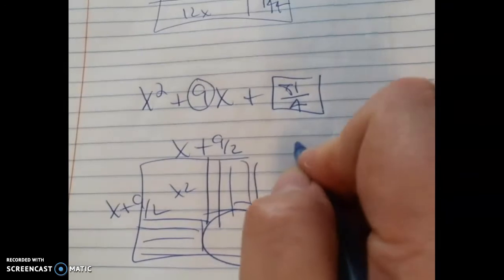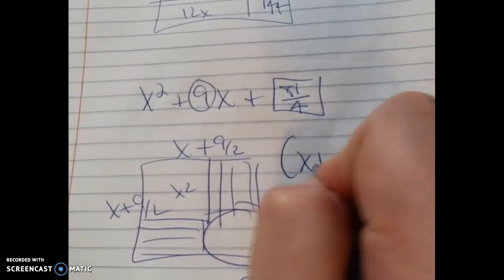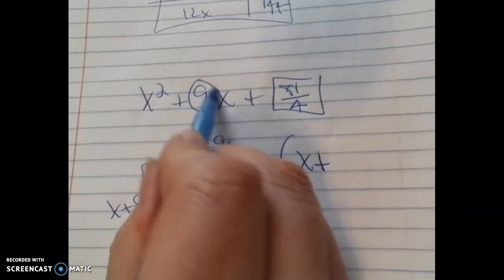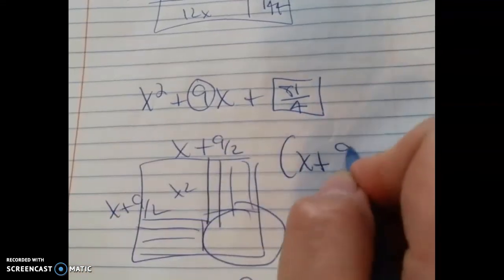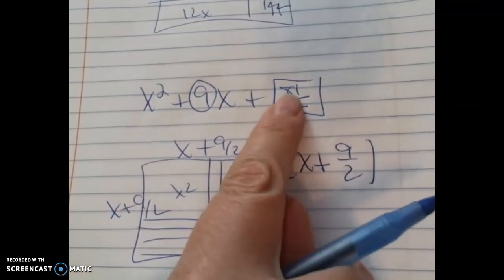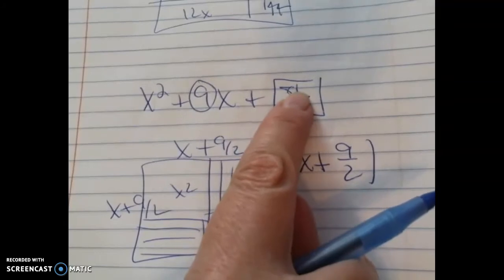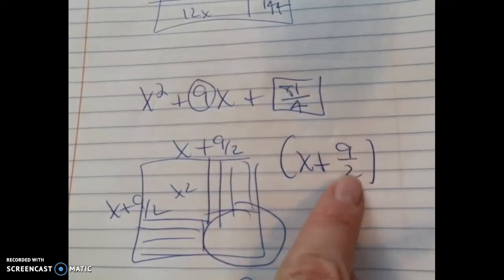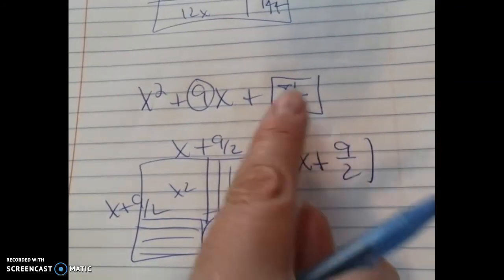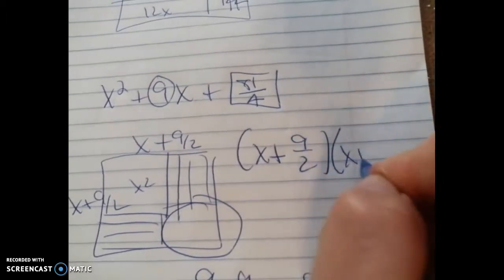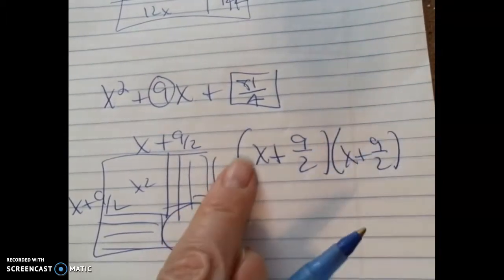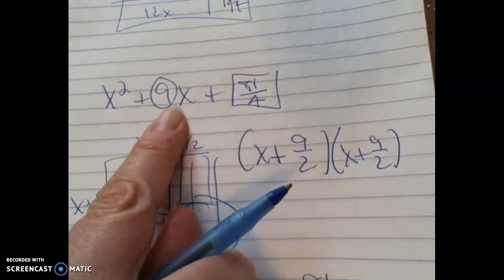So 81 fourths. So then when you factor it, x plus the number you get when you divide by 2 is actually what ends up in here. Because again, if I square root it to go backwards, I get it. Square root of 81 is 9. So you're going to have two things like this. And you can check your answer. Like, if you're like, well, it doesn't give me 9.